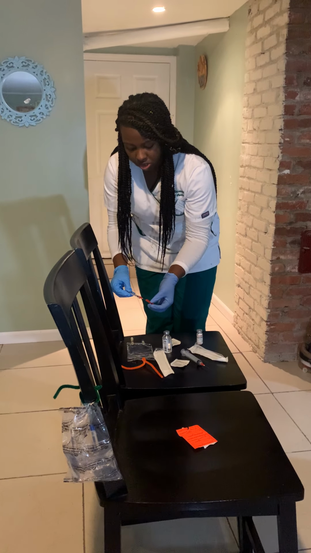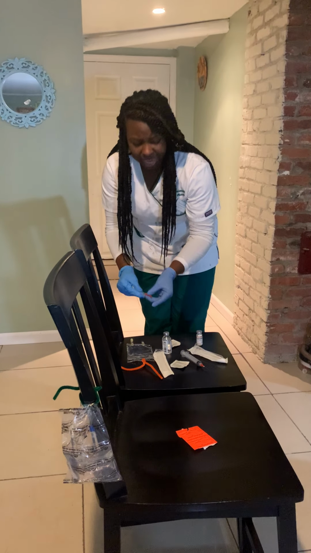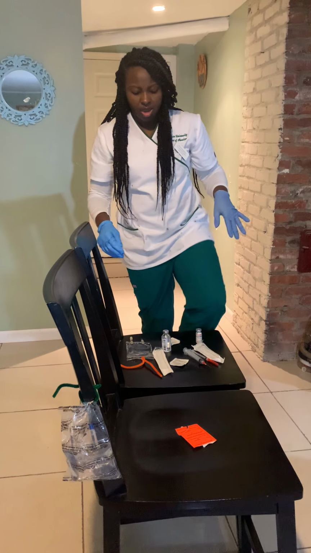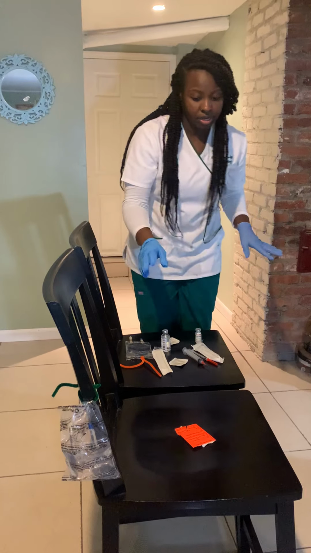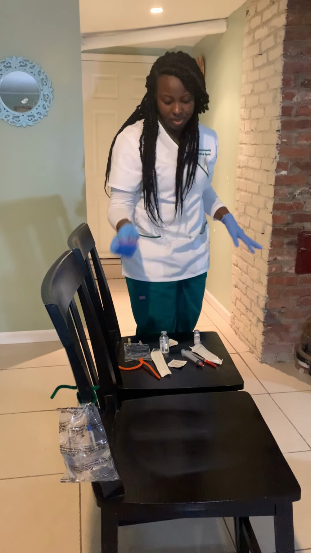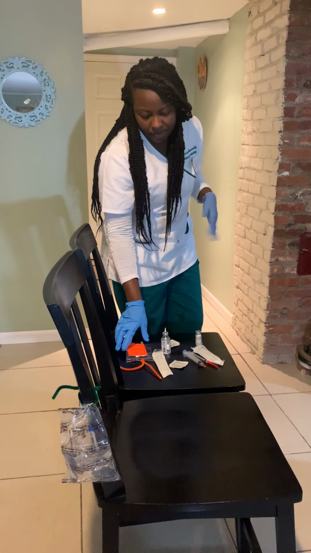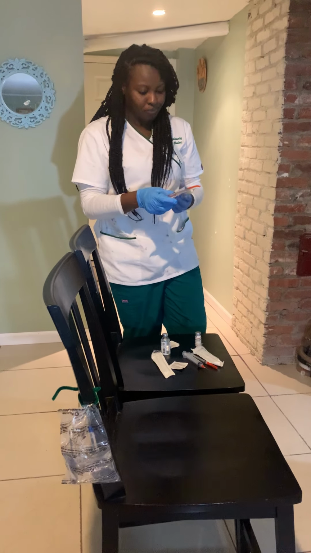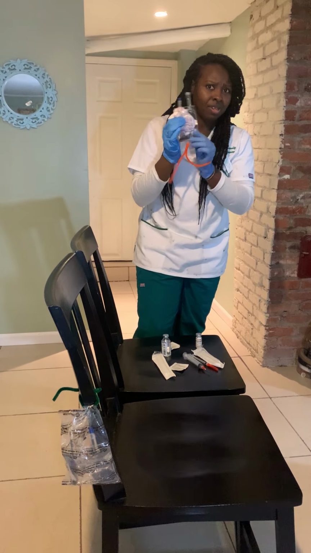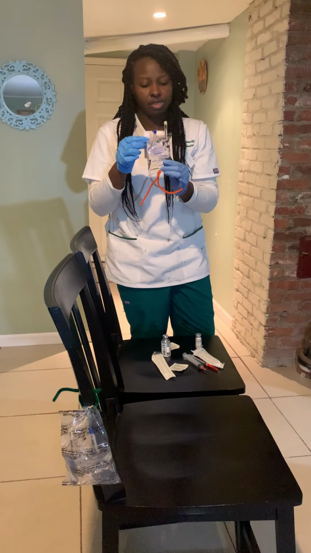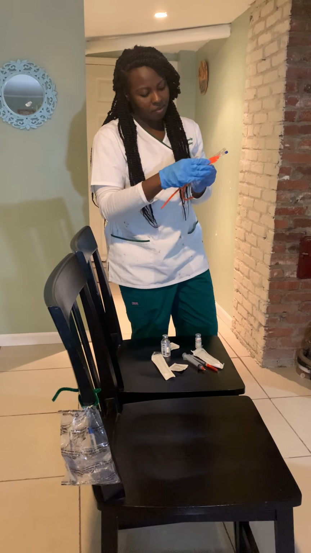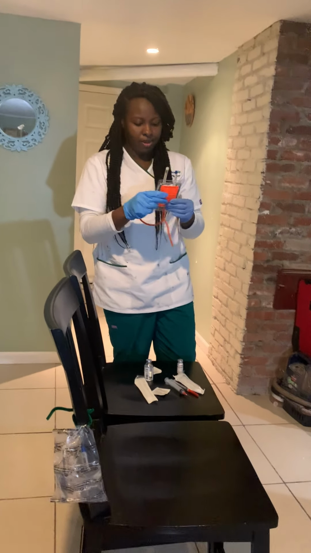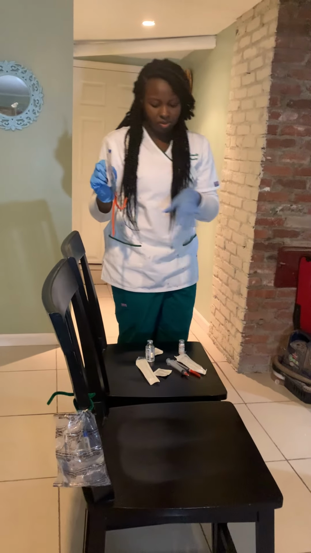And now I'm just going to recap and discard this into the sharps container. All right, and then I'm going to write the patient's name, date of birth, the drug, the amount, the dosage, the time, the frequency, my signature. And I'm going to put this away from the label so they can actually see what it is. And the medication name is still visible.